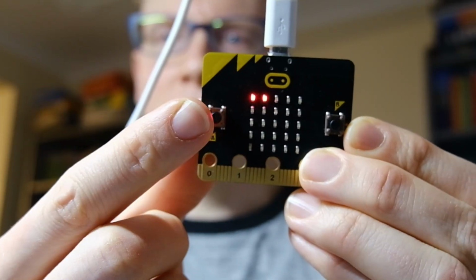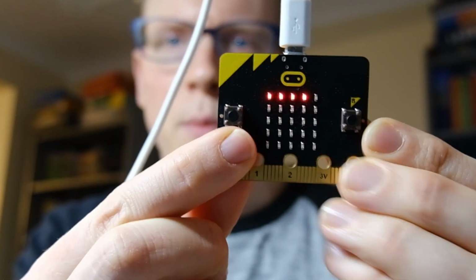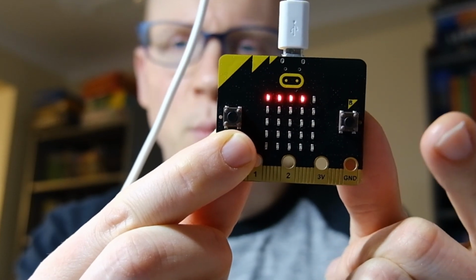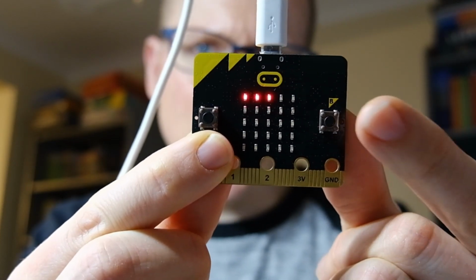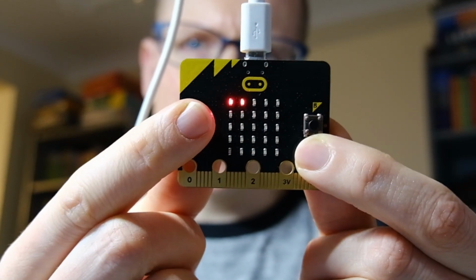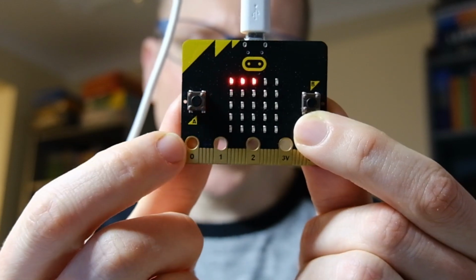If I press A, it increases by 1. But when I press B, it doesn't immediately decrease. I have to press B again, and then it starts to decrease. And then when I press A, it doesn't immediately increase. I have to press it again.